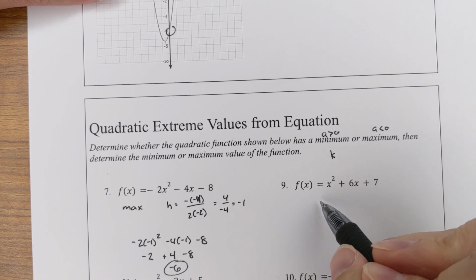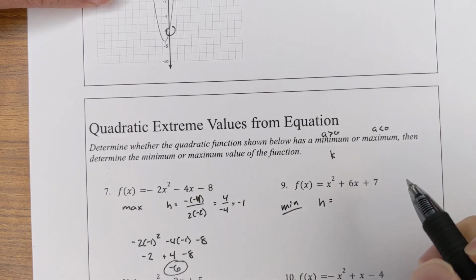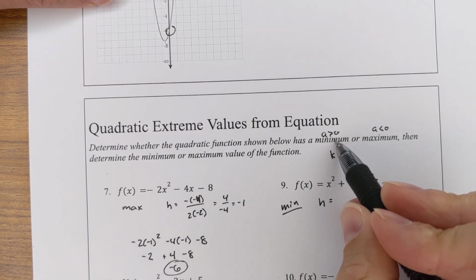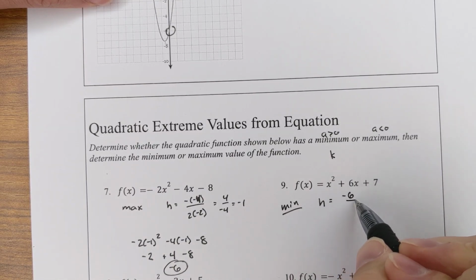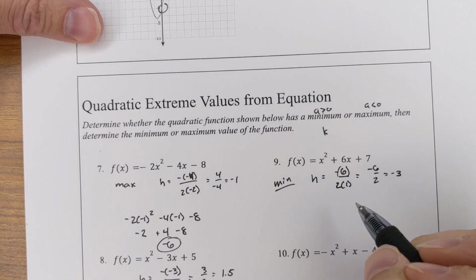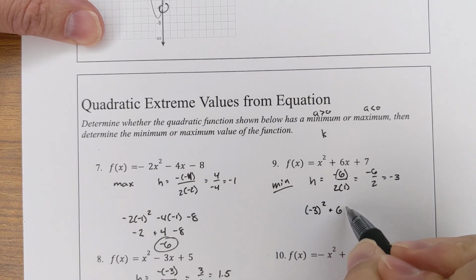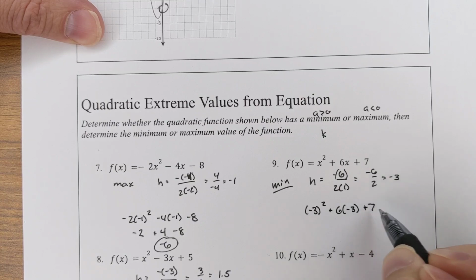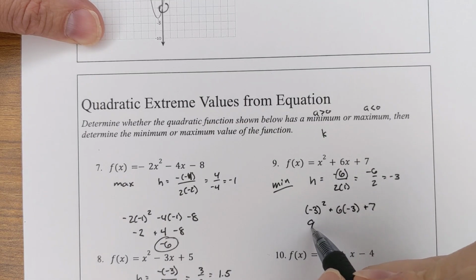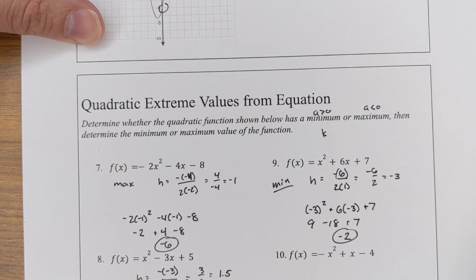So for 9, start with h. The a value is positive, so we have a minimum. So negative b over 2a. Negative 6 over 2 is negative 3. So to find the k value, just plug our negative 3 in. So negative 3 squared, 6 times negative 3 plus 7. So 9 minus 18 plus 7, so that's negative 9 plus 7, so that would be negative 2.